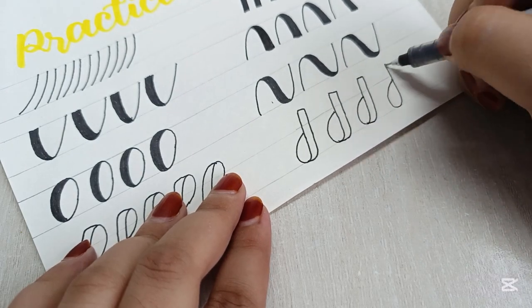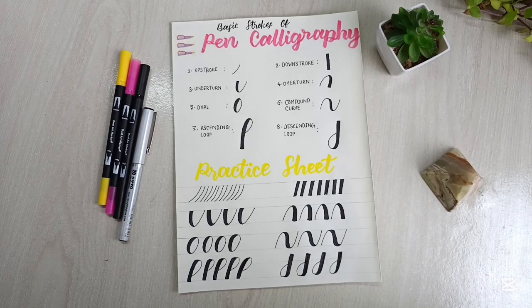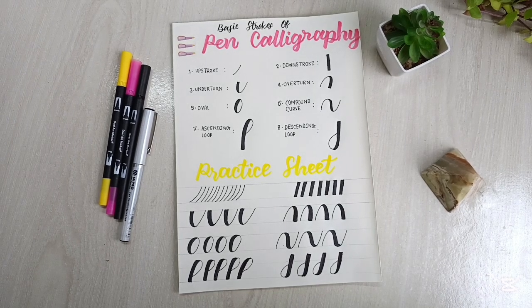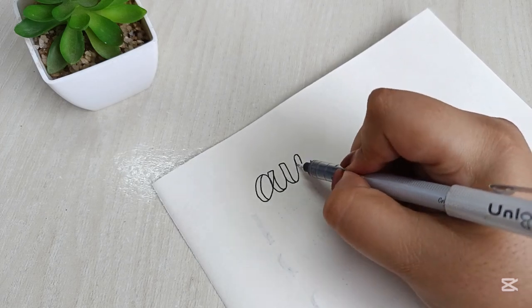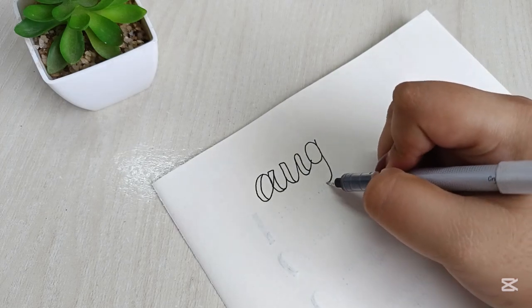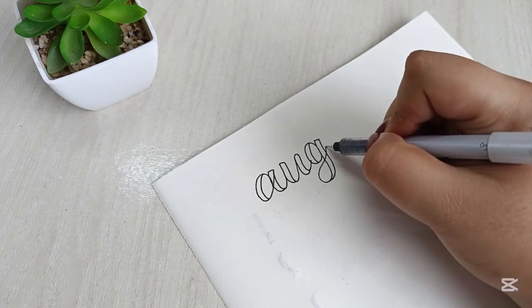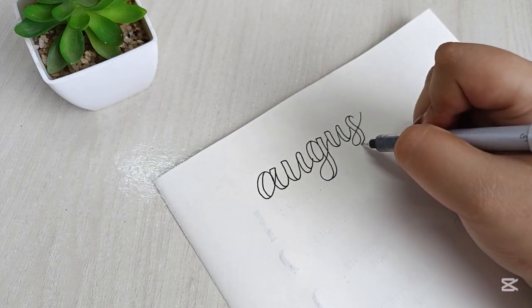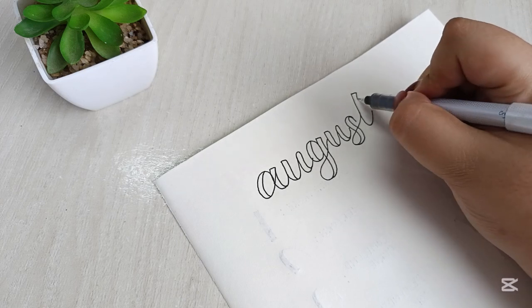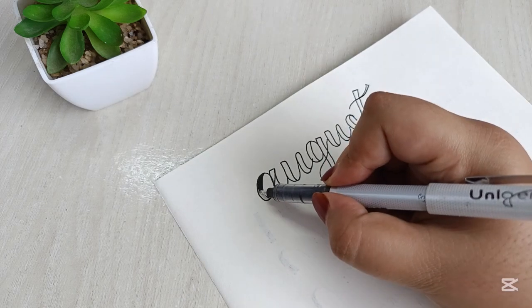All of the strokes are complete. You have to practice many times for perfect result. Now I'm going to show you the result of practicing the strokes. I am writing August as this is the month of August. Just see how I am writing, or you can also write with me. Add another line beside all of the downstrokes, as I am doing, and fill all of them.